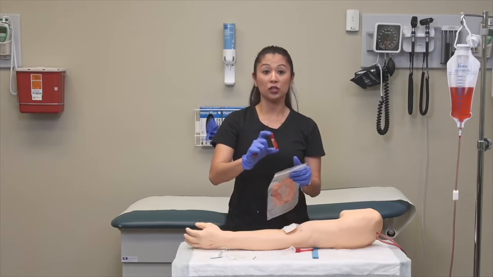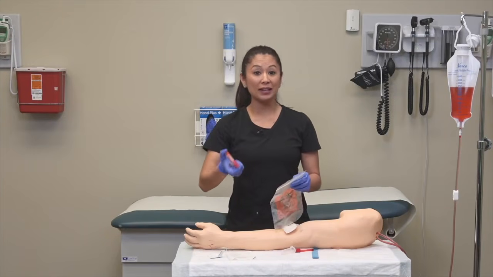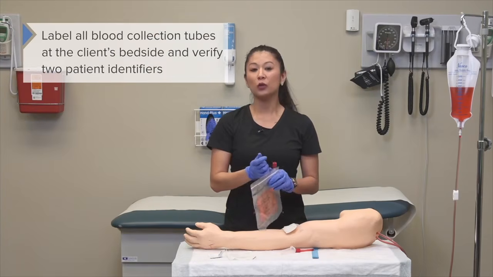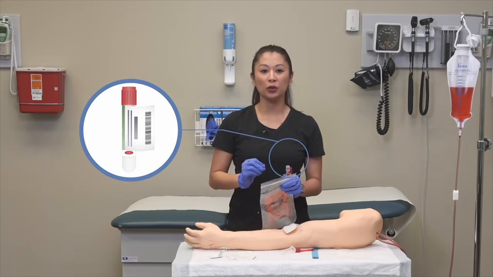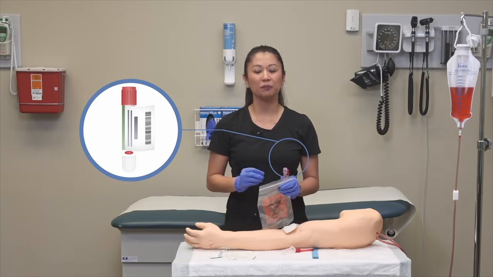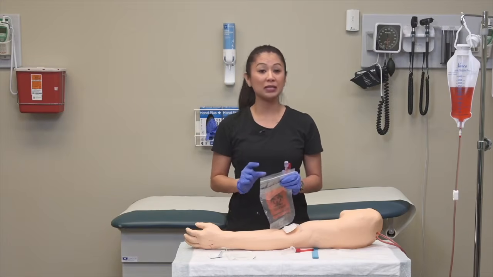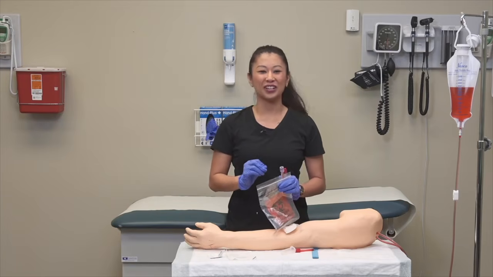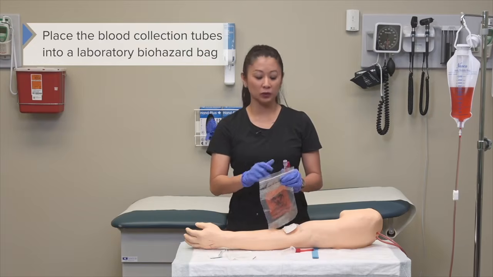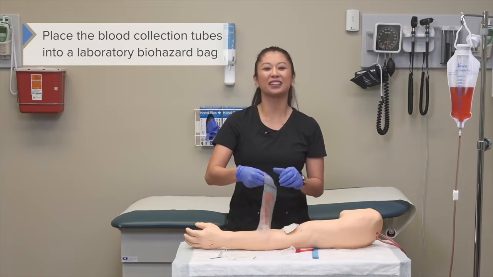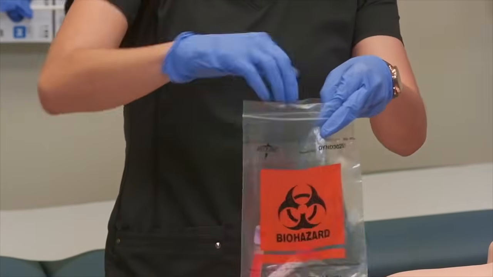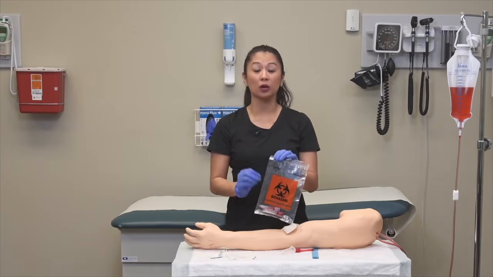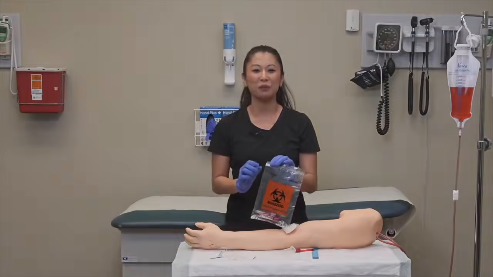Now it's also important to note that once we invert it and we're ready, you've got to make sure that you label the blood collection tubes. Now you want to do this at the client's bedside to make sure you get the right patient and the right date of birth. Also know that sometimes you can get this label from the electronic medical record or the patient label, so make sure you follow your agency's policy. Now once we're labeled, we can go ahead and place our blood collection tubes into the laboratory bag. And it's also important to note that all specimens that have any sort of blood or body fluids need to go into this type of bag.